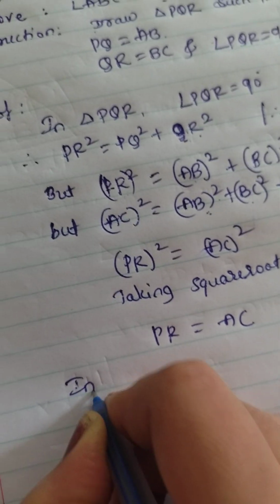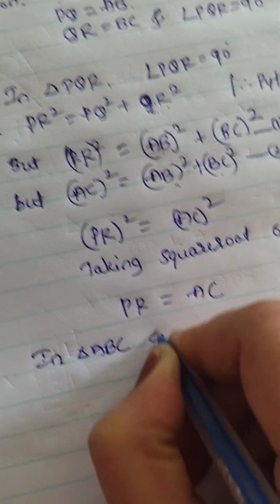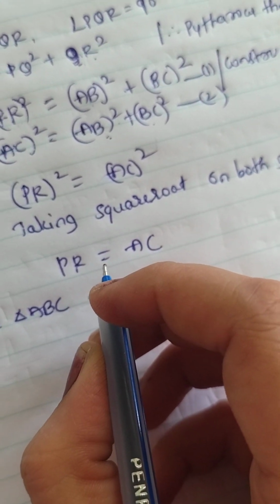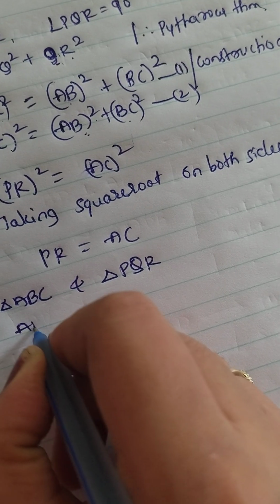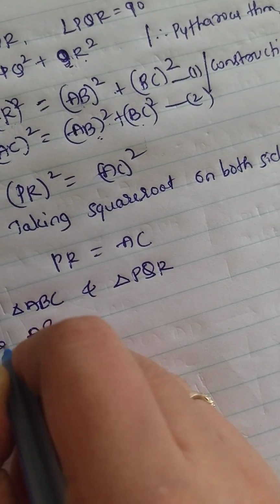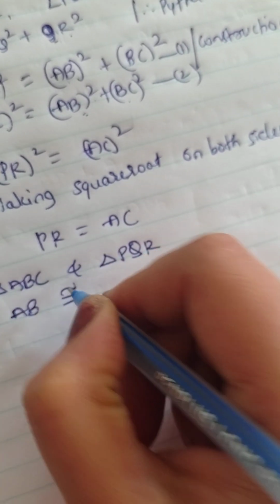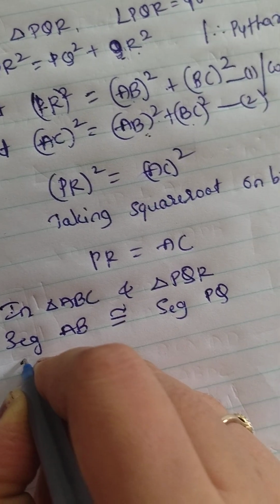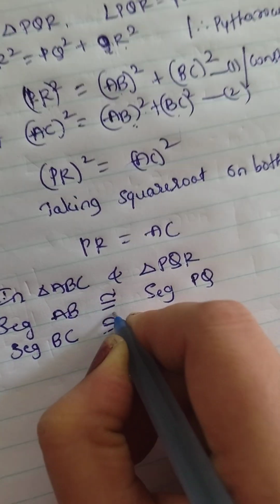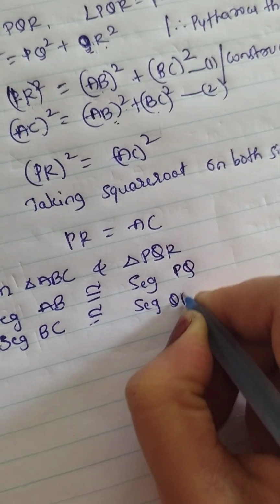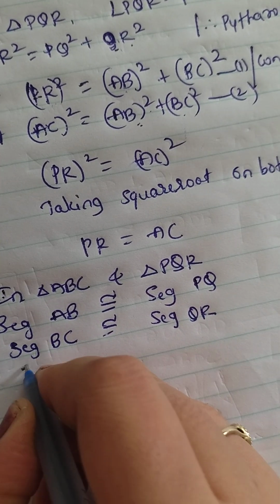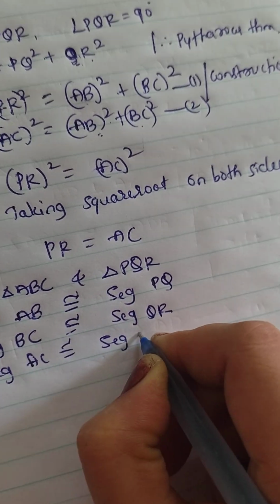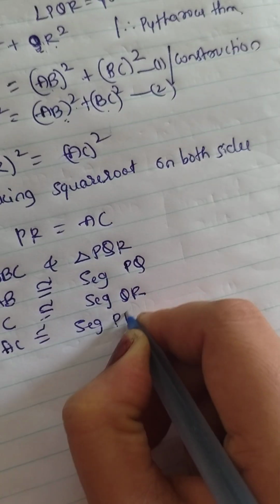Next, in triangle ABC and triangle PQR, segment AB is congruent to segment PQ. Correct? And segment BC is congruent to segment QR. Correct? Next, segment AC is congruent to segment PR.